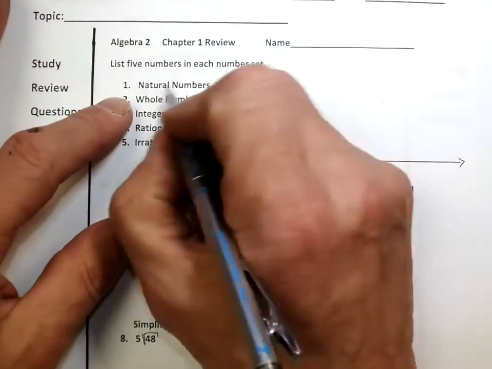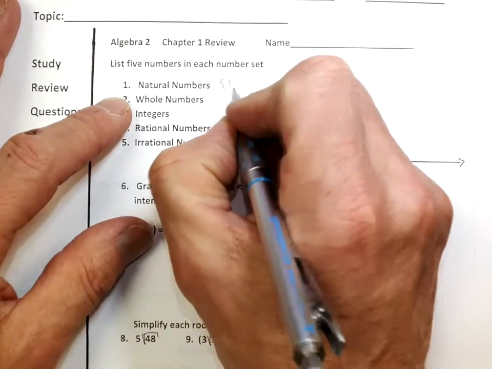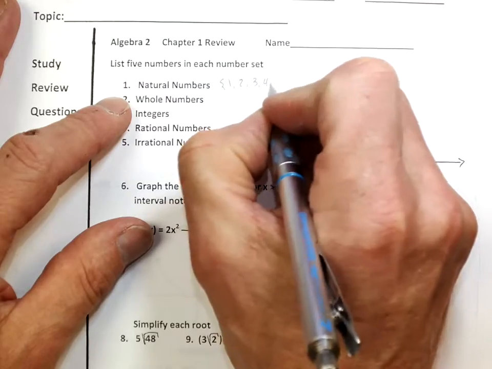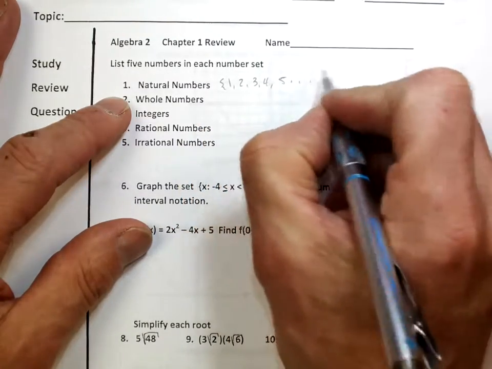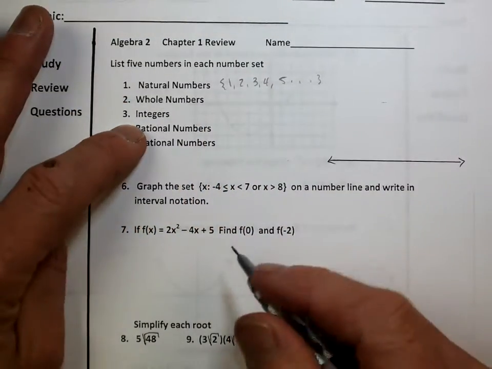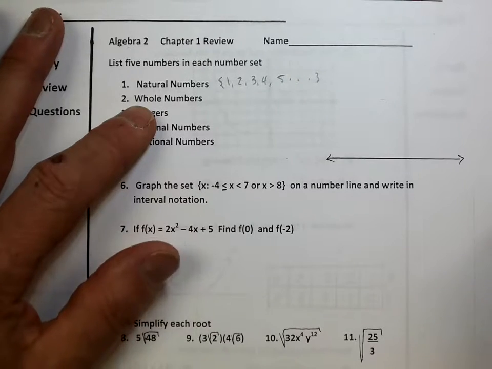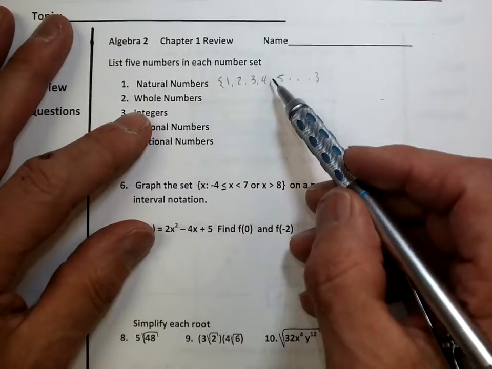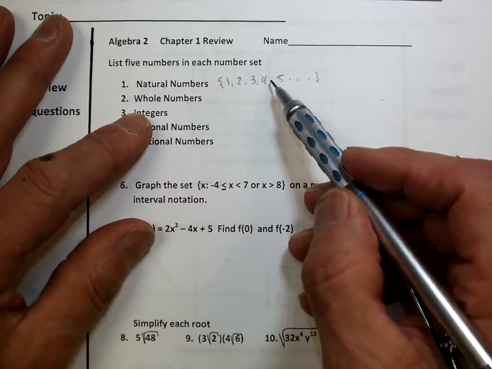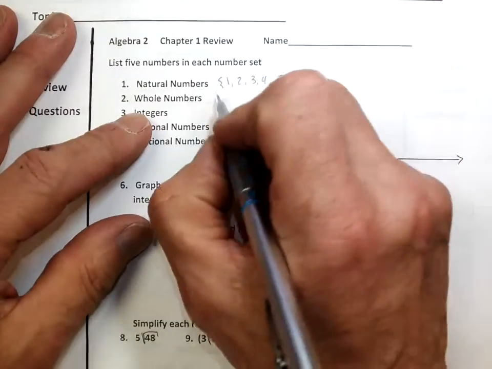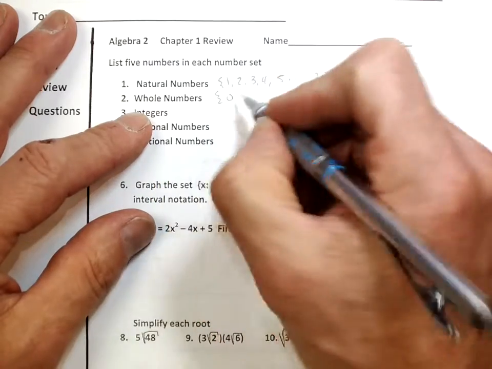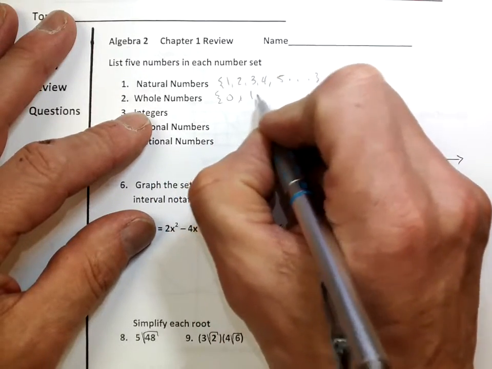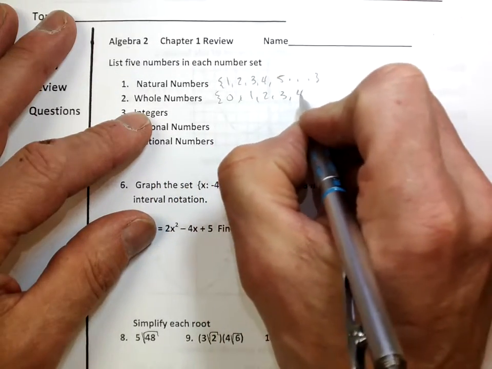Well, natural numbers are basically like 1, 2, 3, 4, 5, dot, dot, dot. So there's at least 5 numbers, right? The natural numbers are the counting numbers, what they're called. The only difference between the natural numbers and the whole numbers is the inclusion of 0. So it's just 0, 1, 2, 3, 4, dot, dot, dot.